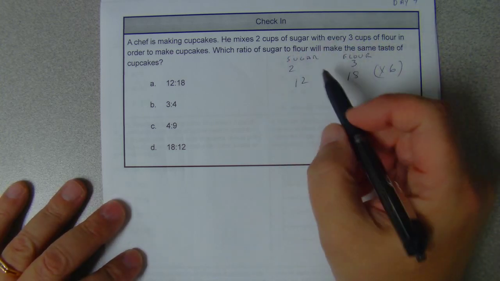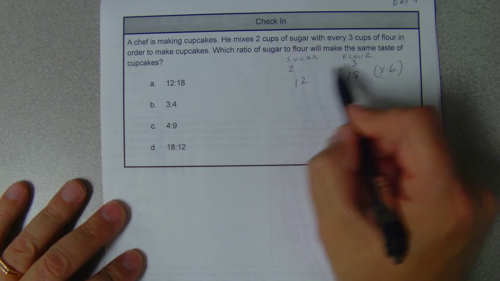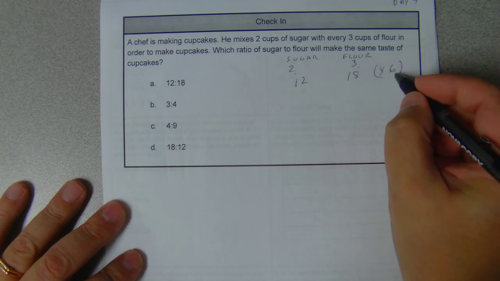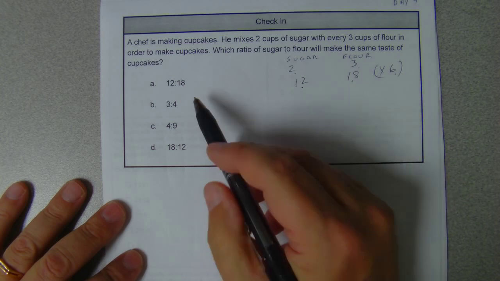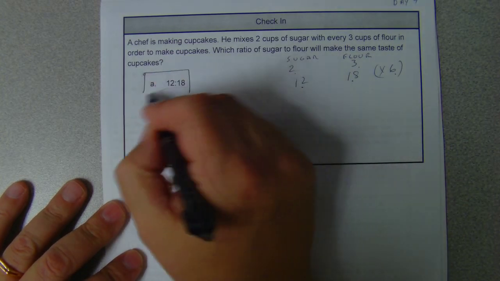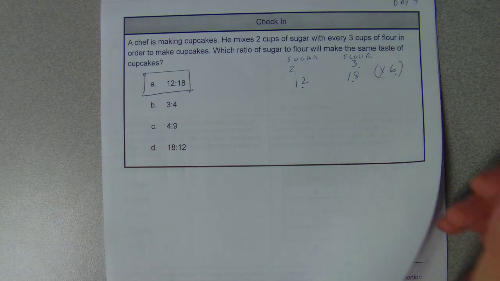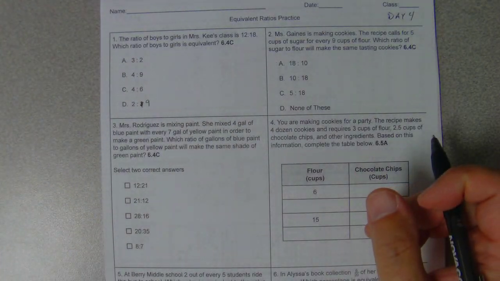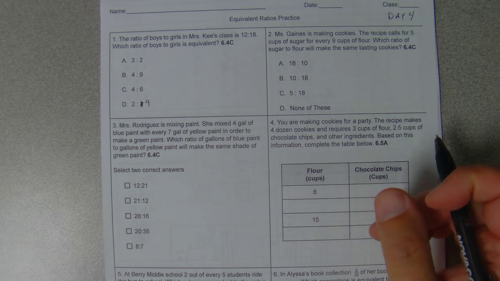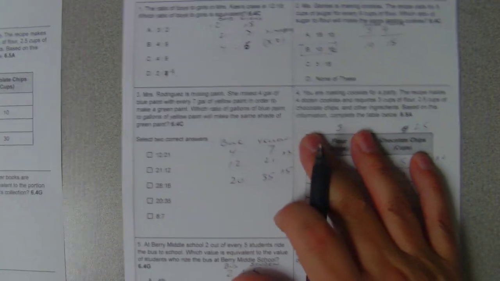We're doing cups of sugar, sugar to flour, 2 to 3. If we multiply by 6, it's 12 to 18. And there it is. Okay. All right, let's go on to do the practice. And once you're done with that, let me know so that I can walk around and check your work. Okay? Here's the practice. And here are my answers.